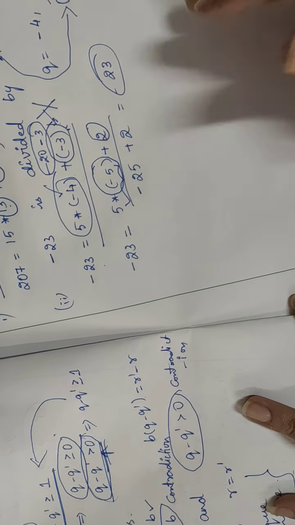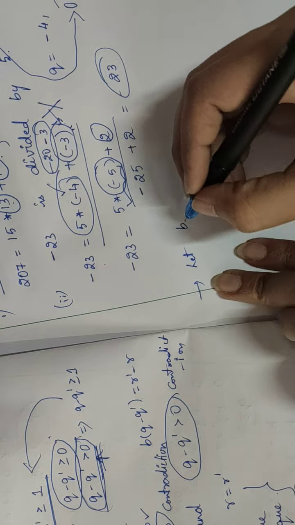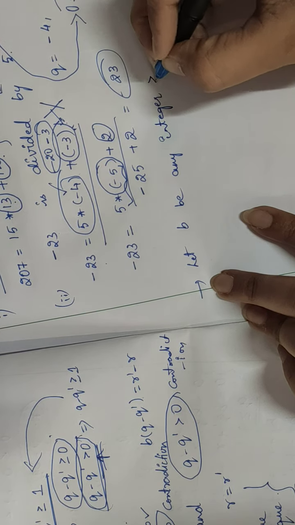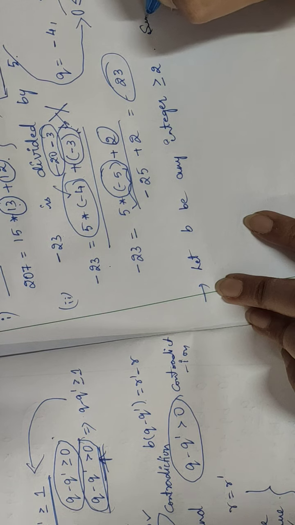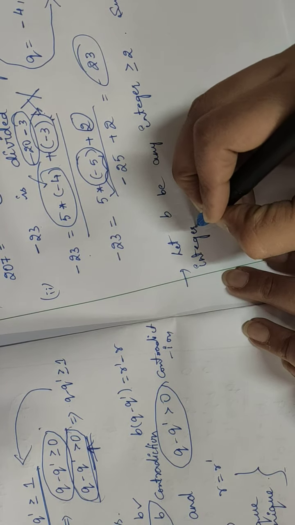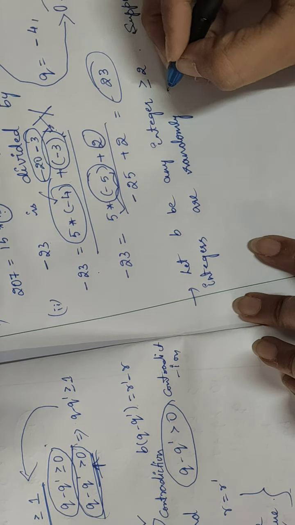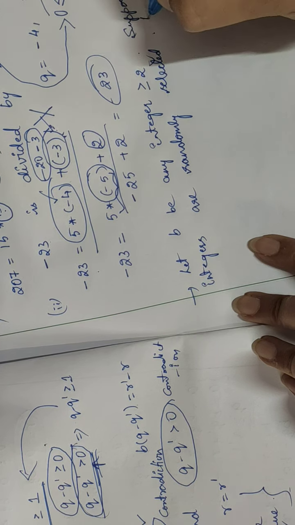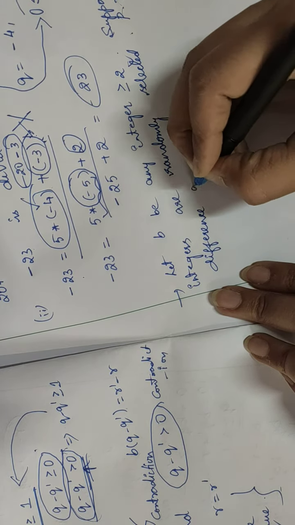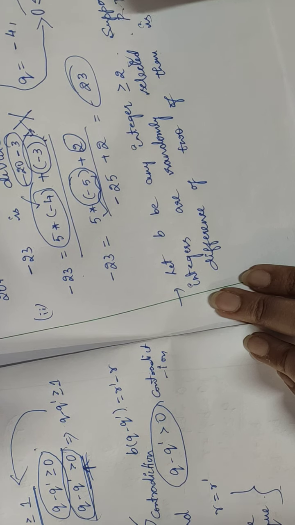Let's prove one more theorem which is very simple using division algorithm. The statement of the theorem is: let b be any integer greater than or equal to 2. Suppose b plus 1 integers are randomly selected. Prove that the difference of two of them is divisible by b.